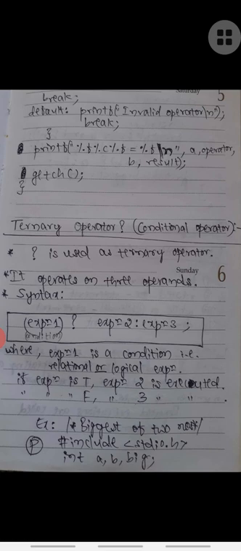Then close the main function. In the next class we will see the ternary operator or conditional operator.